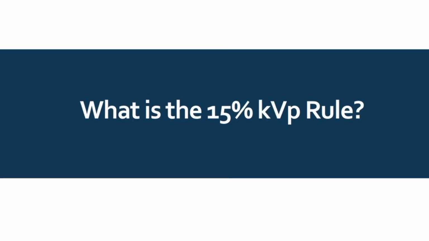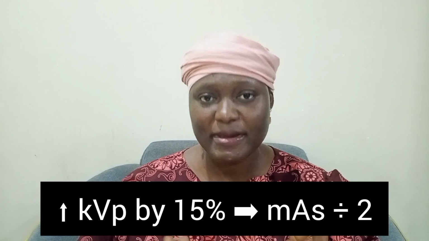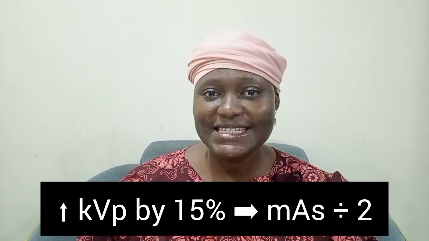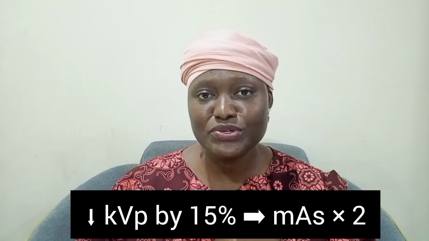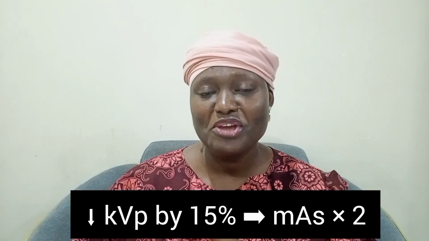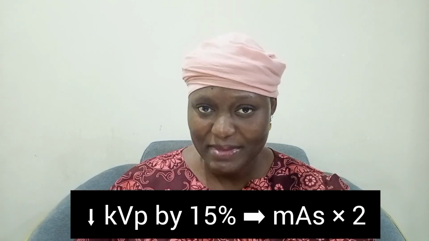What is this 15% kVp rule? Well, it is a rule that is used in selecting exposure factors, and it states that if you increase your kVp by 15%, you are expected to halve your mAs. And in the same vein, if you reduce your kVp by 15%, you are expected to double your mAs to achieve the same image quality or density as using the initial exposure factors. Simple math, right? But a powerful impact in image production.